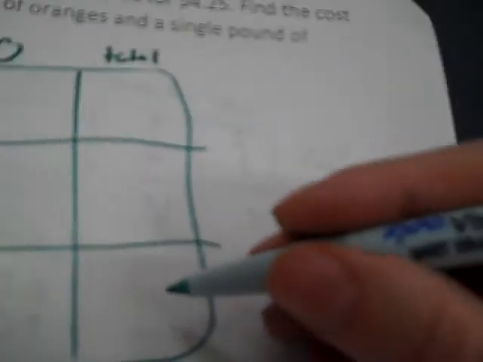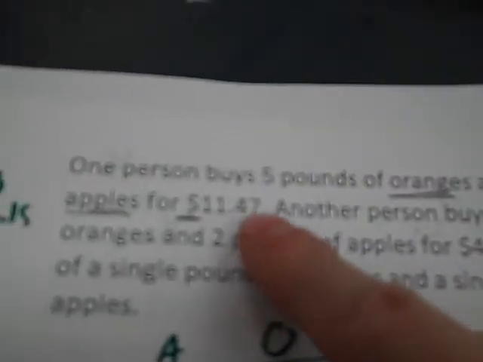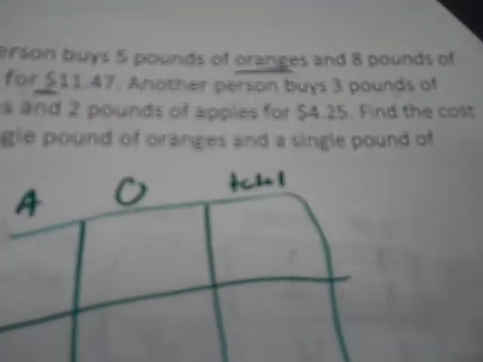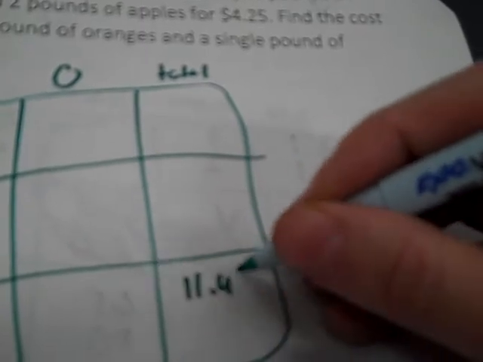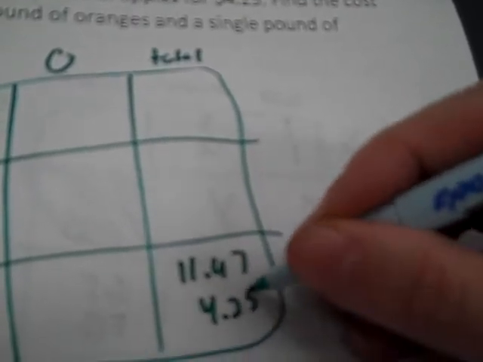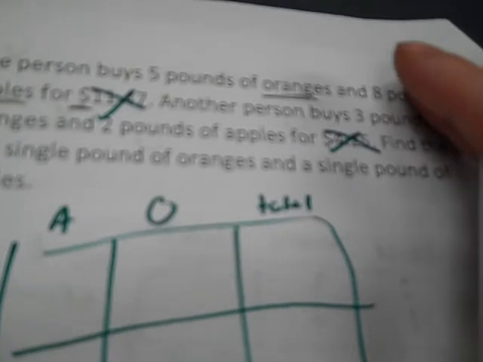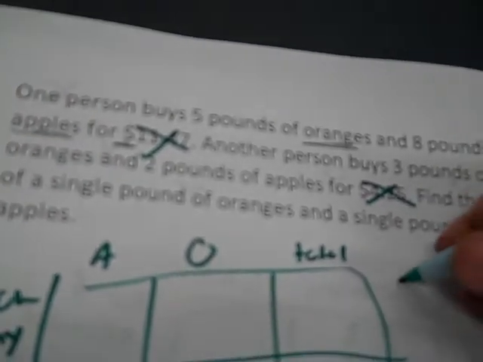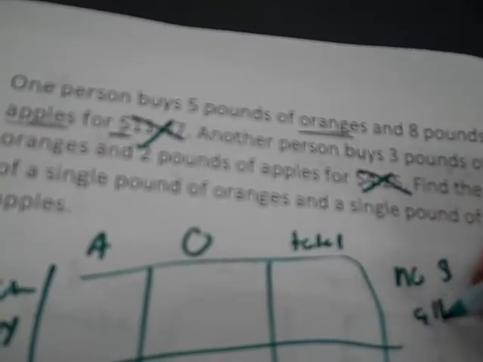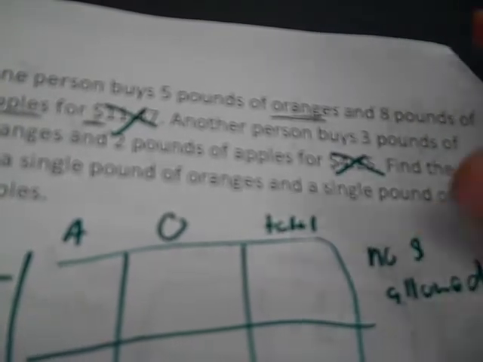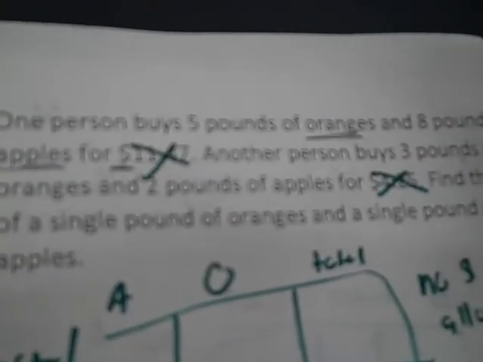Okay, so how much total money did we pay? Well, there are 2 people, so we have $11.47 and $4.25. Put them in that order too, the order they appear in the problem, otherwise you get all screwed up. Cross them both out. Now I'm looking for non-money numbers. No dollars allowed. How many numbers do you see that don't have dollar signs? 1, 2, 3, and 4.